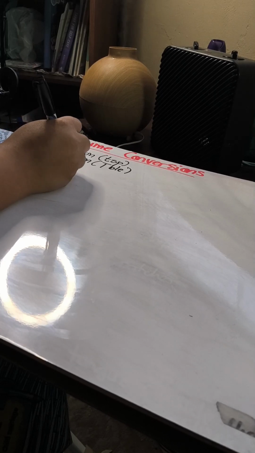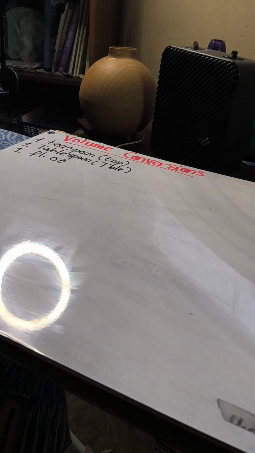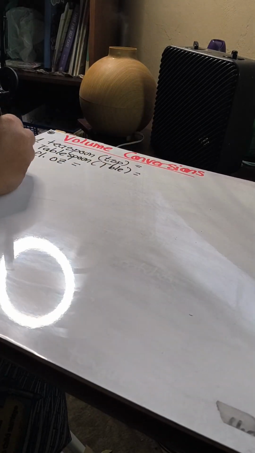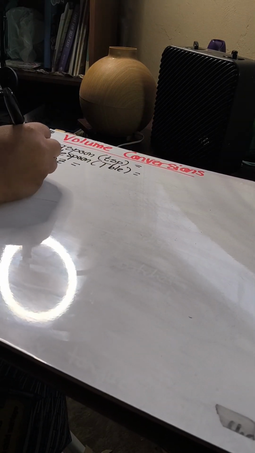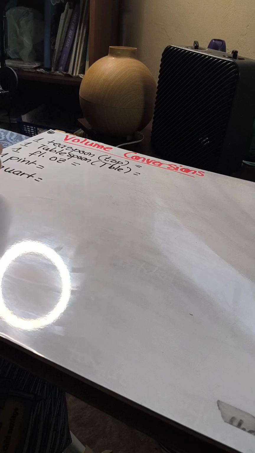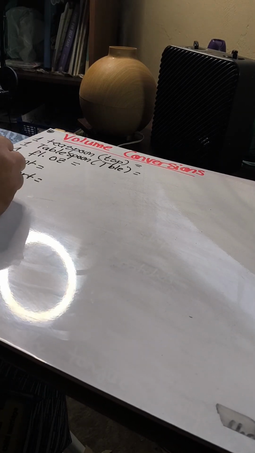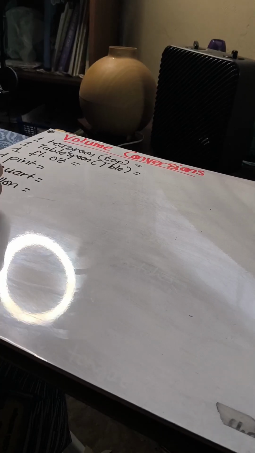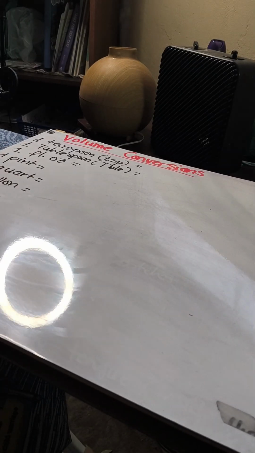Next, we have 1 fluid ounce, because there's also ounce in weight and in fluids. So 1 fluid ounce will give us 1 pint. You need to know the equivalent of 1 quart. And I had to learn this because this was tough. 1 gallon. You also need to know what 1 cup is equivalent to.